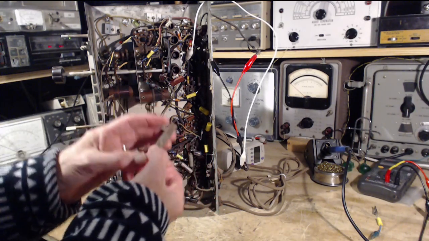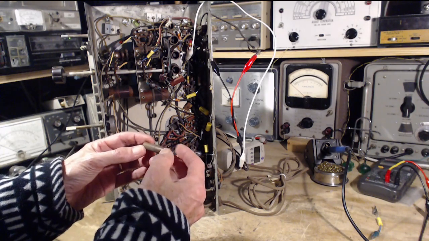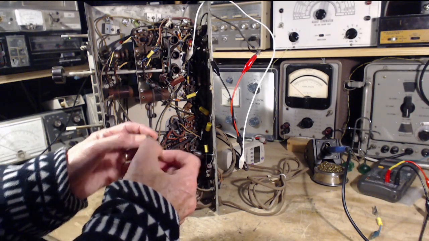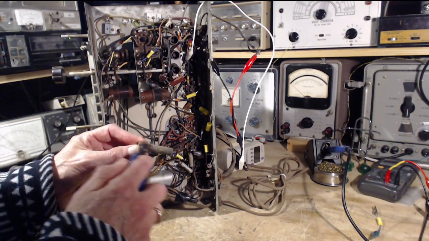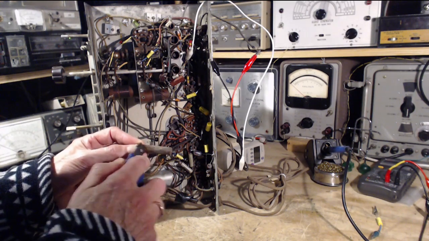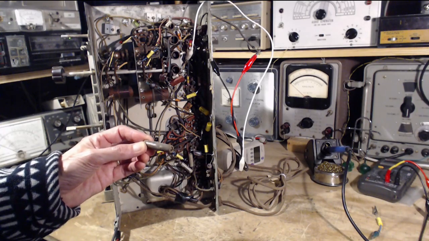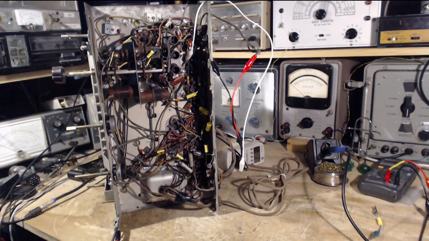Okay, what do you say, Mr. Capacitor? Okay, so there, I think I can see it there. You don't want to scrape these too hard. When you scrape them, you will scrape the numbers right off. Not quite sure what I'm seeing there.